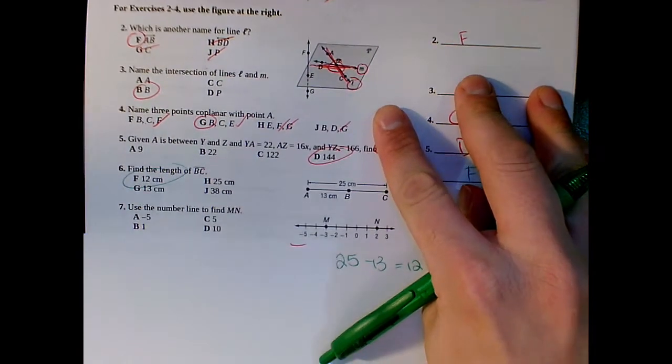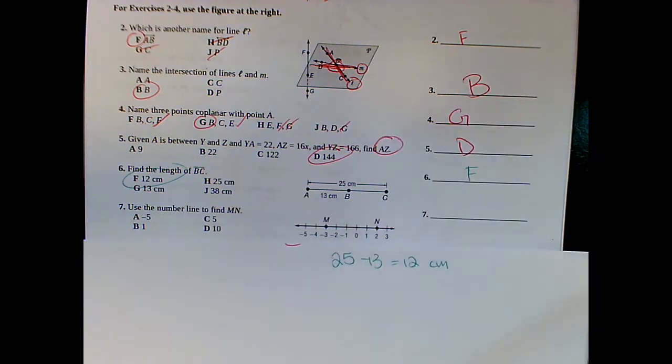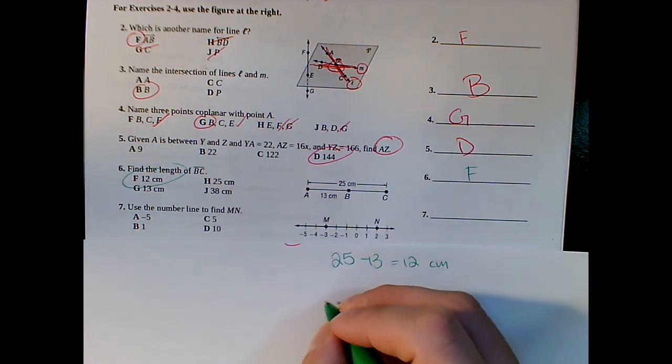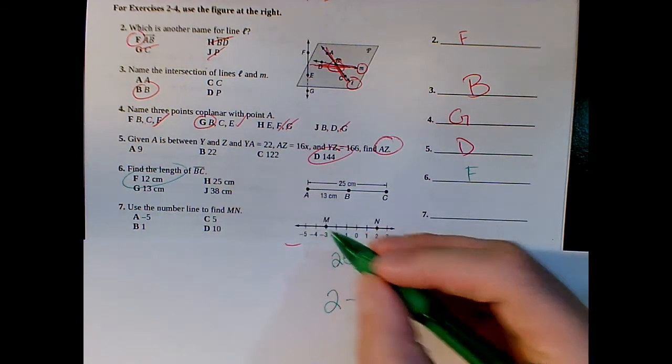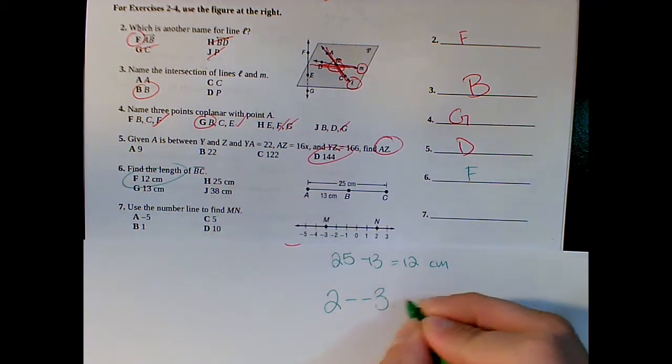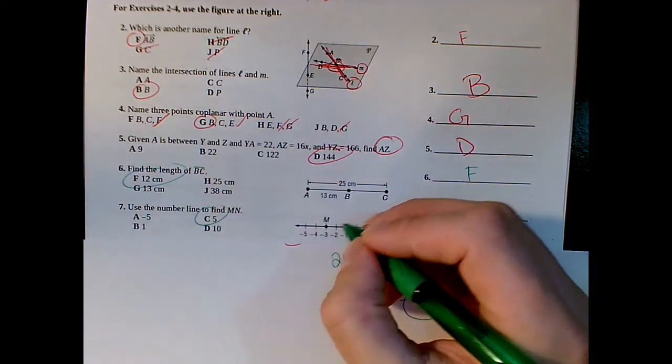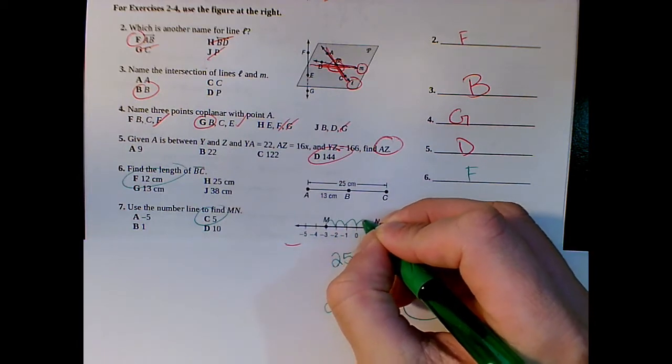Okay. Use the number line to find MN. To get from M to N, N is my ending place. Always subtract out the smaller number, so 2 minus negative 3 is going to be 5. So the distance is 5. And you can see that because you can count 1 block, 2 block, 3 block, 4 block, 5 block.